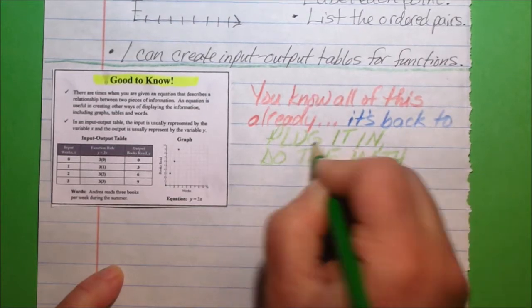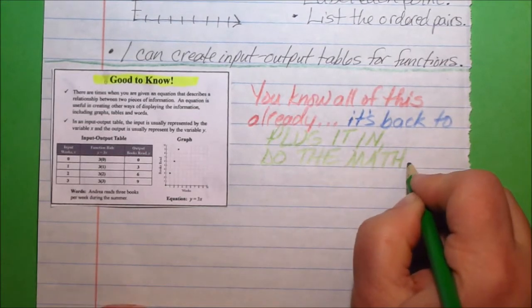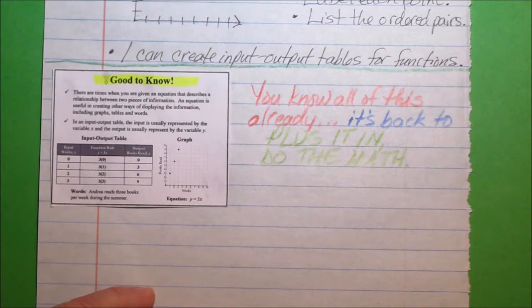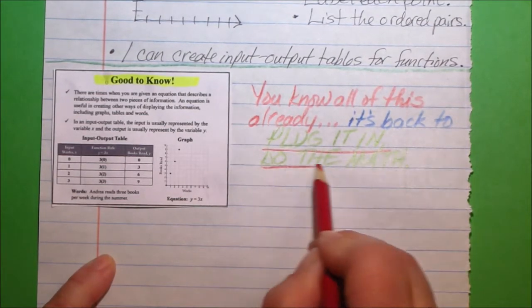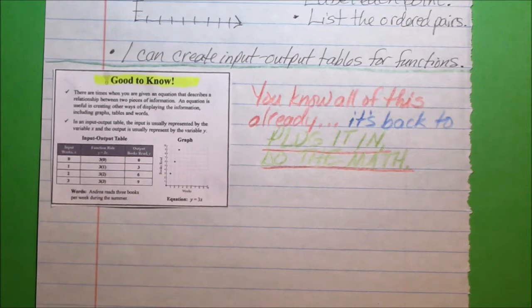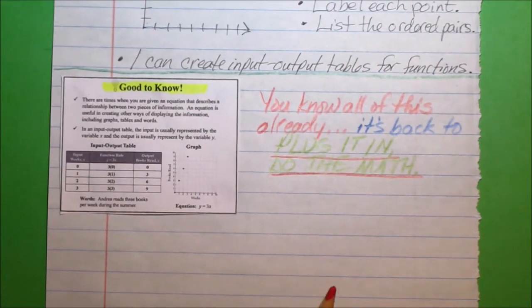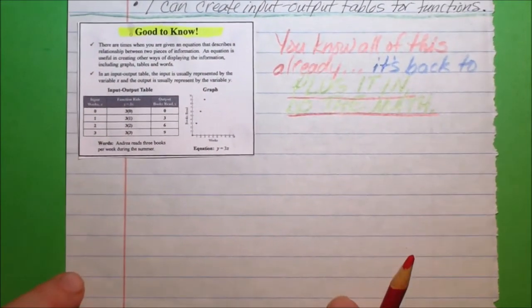Plug it in, do the math. All right, nice and simple. You've done this before. It might look a little bit different, but it's the same thing you've done before.